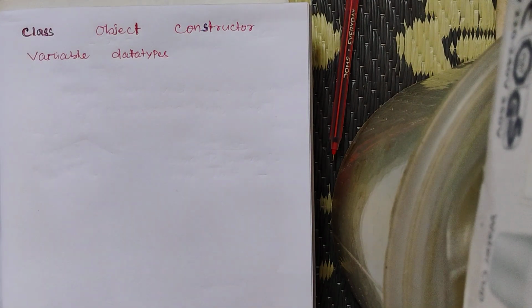Class contains everything. Class contains variables and methods. Variables means variables to store the data. Methods perform some operation on the data, and constructors initialize the objects. So class contains several things. Class is a blueprint for creating objects. It's a boundary.